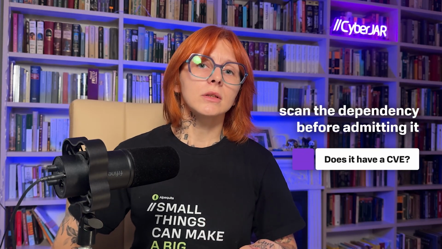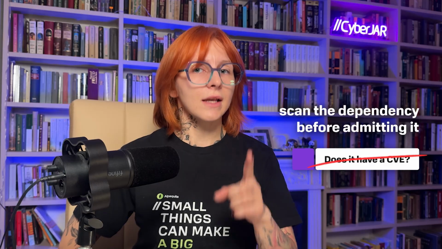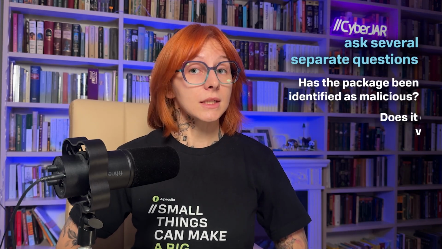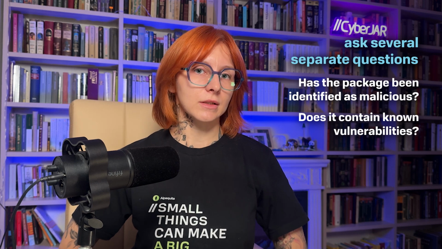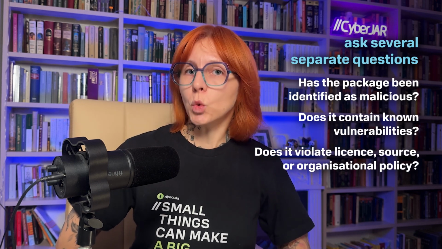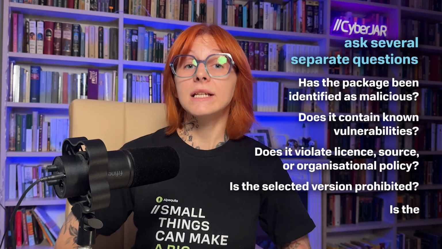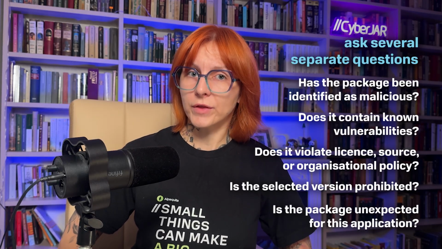Do not ask only, does it have a CVE? Ask several separate questions. Has the package been identified as malicious? Does it contain known vulnerabilities? Does it violate license, source, or organizational policy? Is the selected version prohibited? Is the package unexpected for this implication?